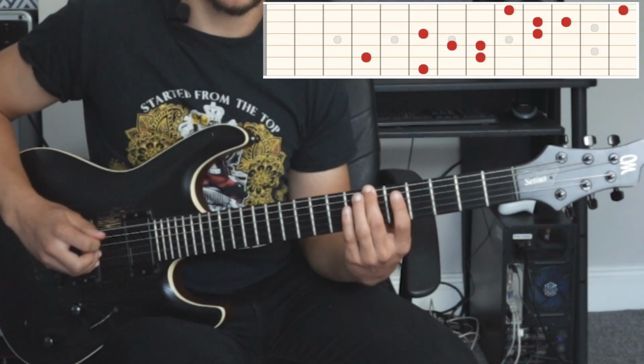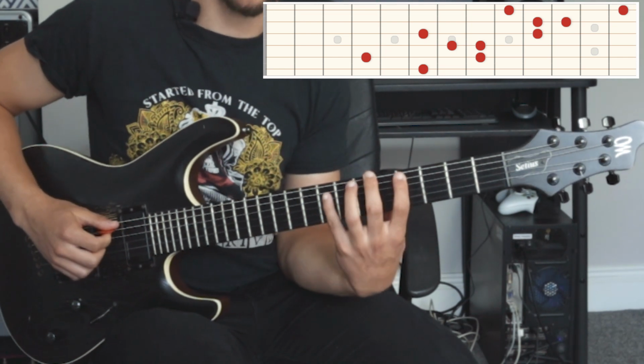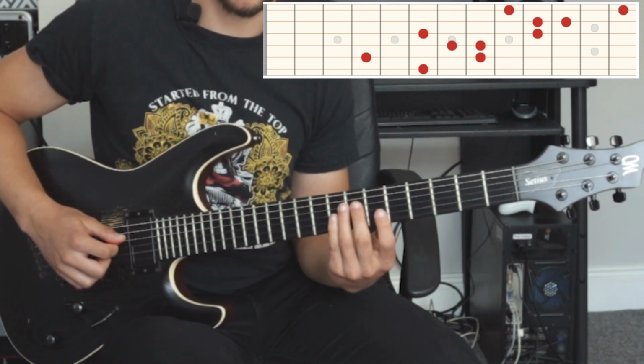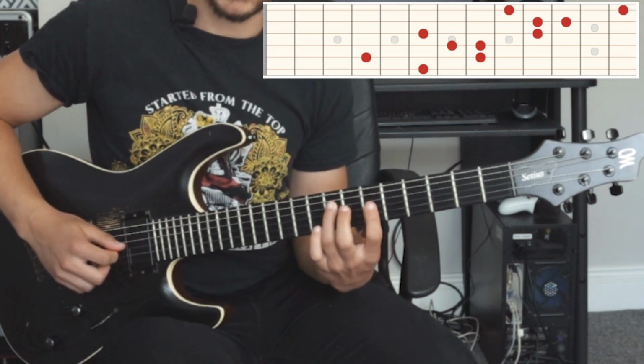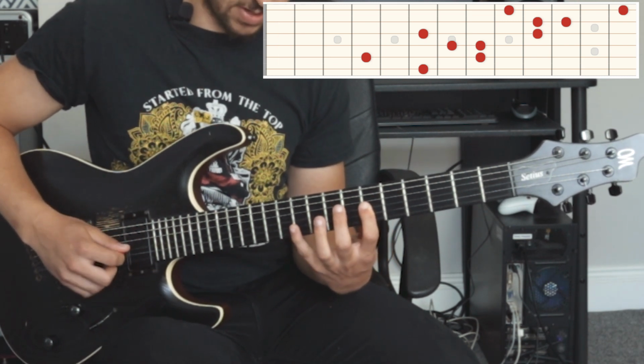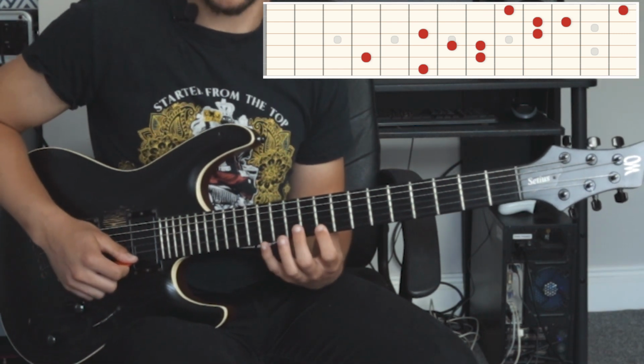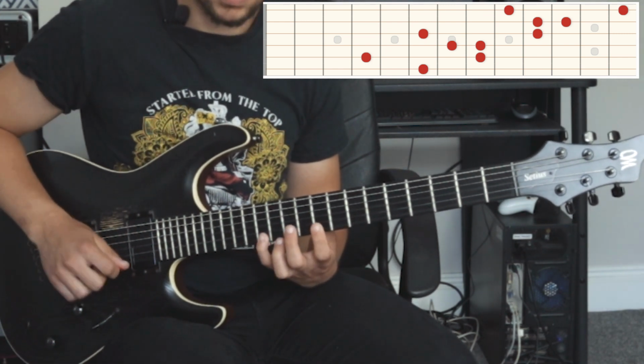So we're going to be playing 6 on the low E string, then we're going to play 4, 8 on the A string, then we're going to play 7, 8 on the D string, then we're going to play 6, 10 on the G string, 10, 11 on the B string, and 9, 13 on the high E string. So let's take a look at a cool little lick that I wrote using this arpeggio.